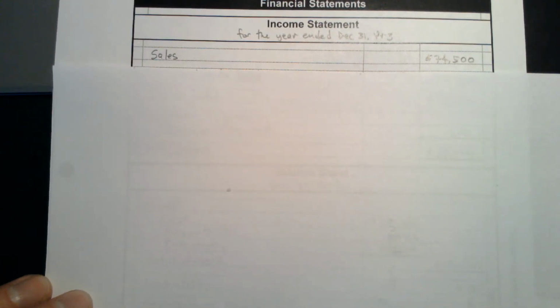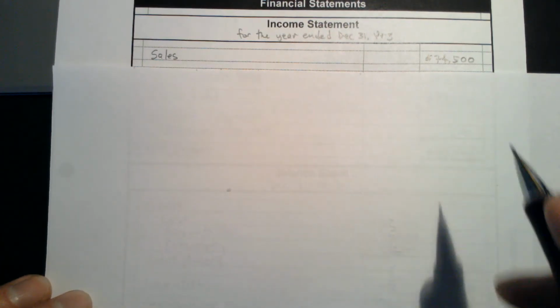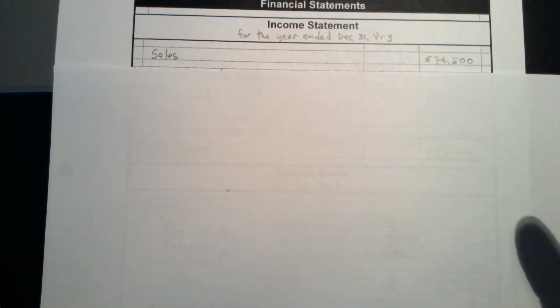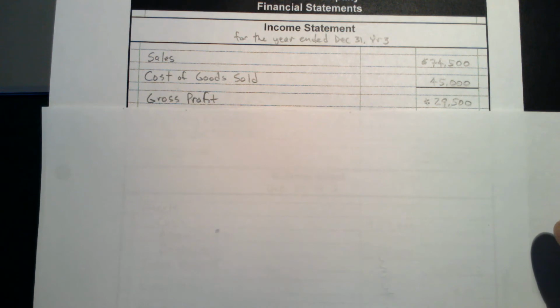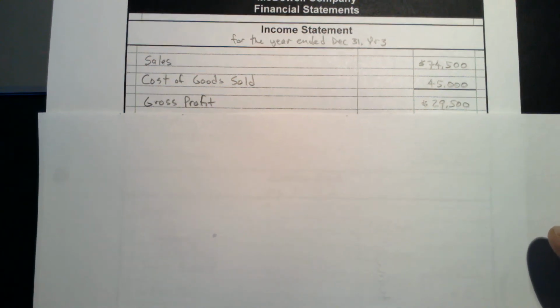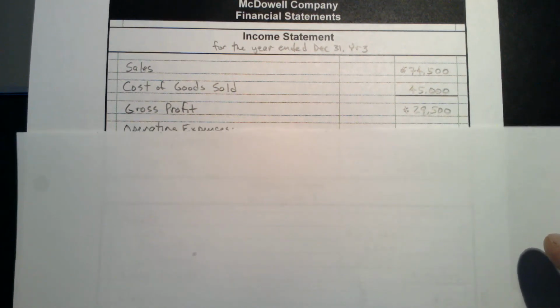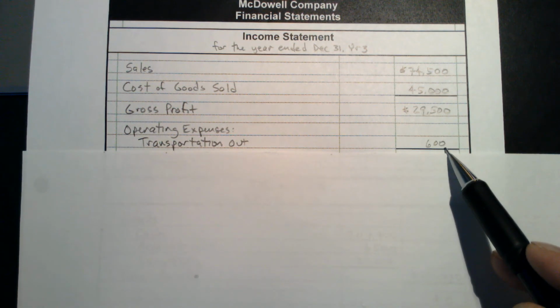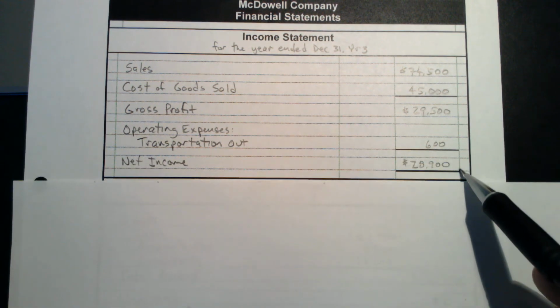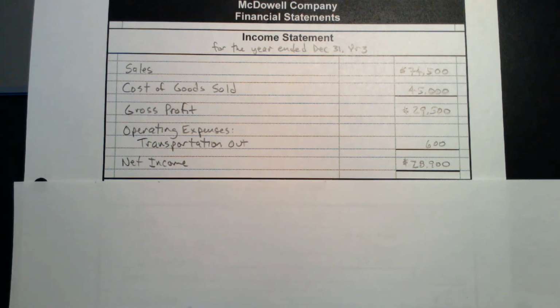So the other thing they ask you to do are the financial statements based on that. So my net sales, if I add up the revenue figures in my revenue column, my total sales were 74,500. Cost of goods sold was 45,000. And my gross profit, then I can calculate that at 29,500. I had one operating expense, transportation out, and so I've got net income of 28,900.